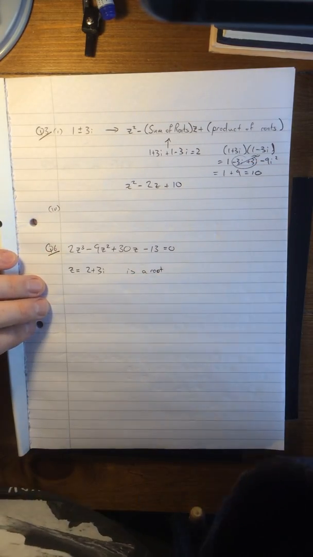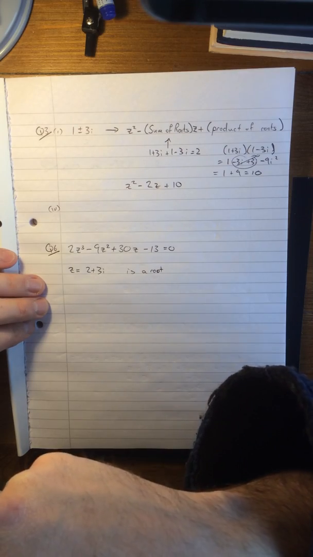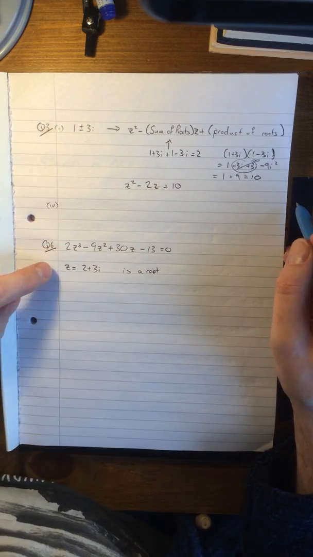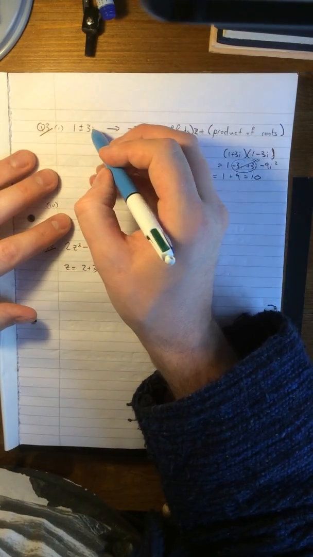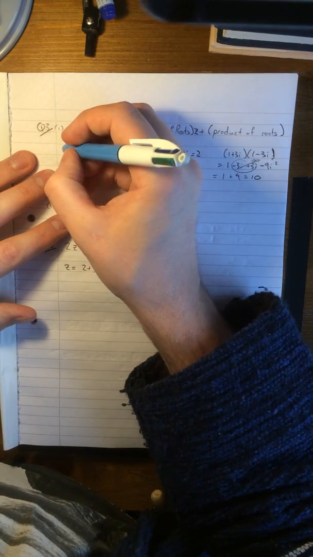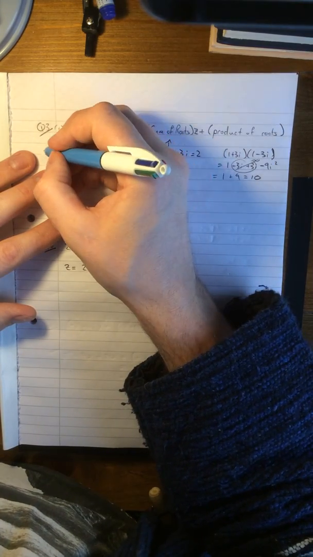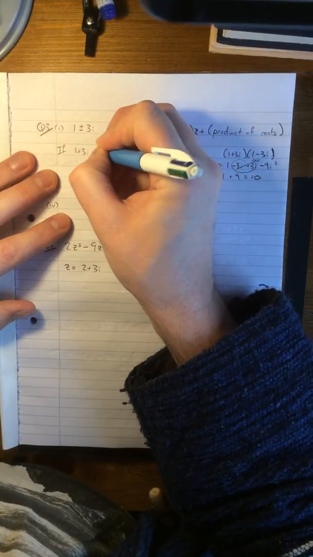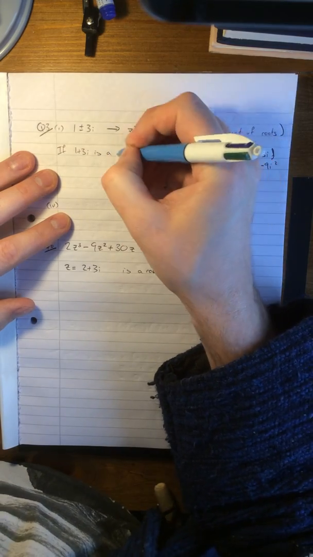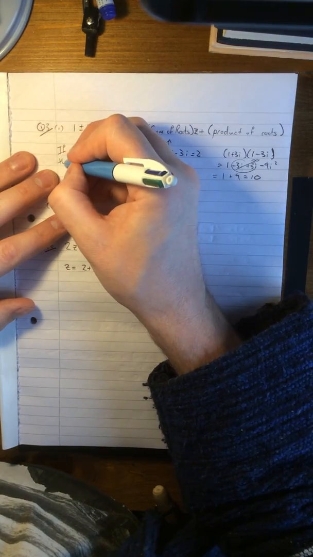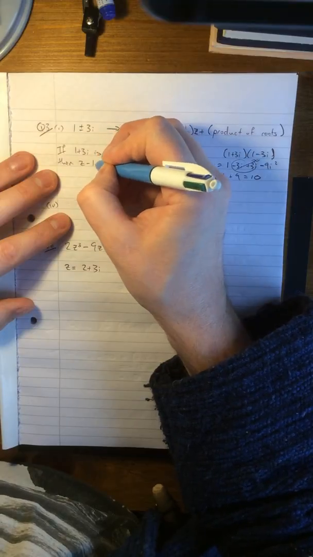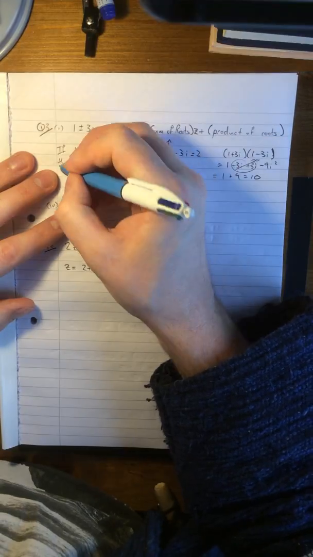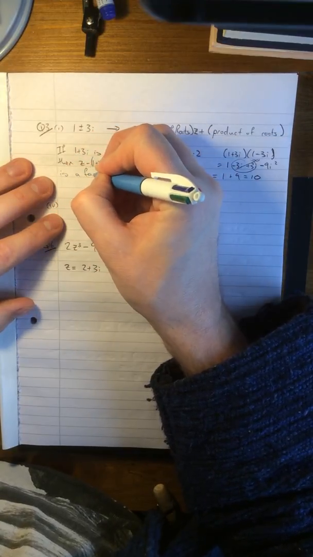An alternate method here that we could use is to say, well, by the factor theorem, which is going to become important in just a minute, if, for example, 1 plus 3i is a root, then z minus (1 plus 3i), which is z minus 1 minus 3i, is a factor.